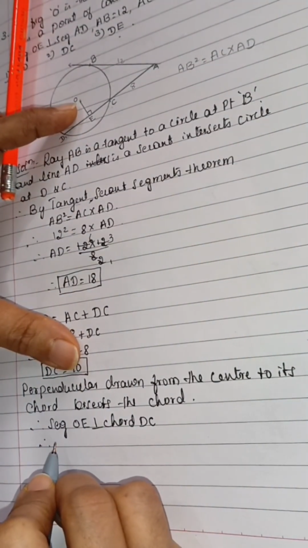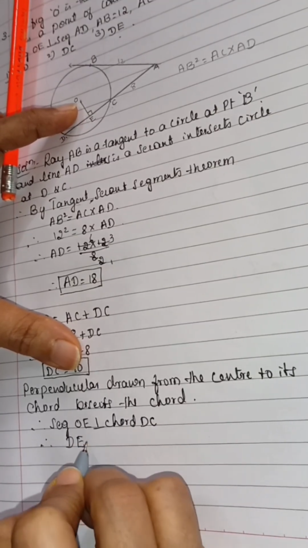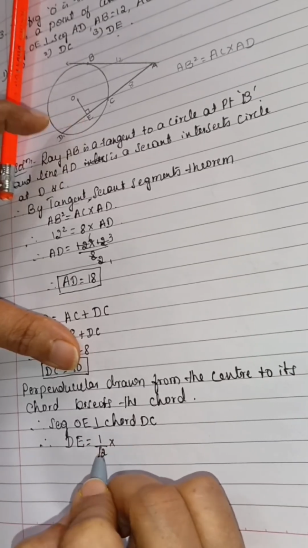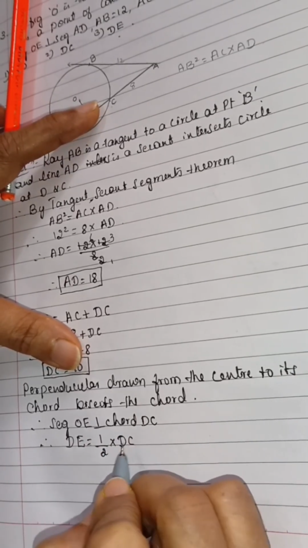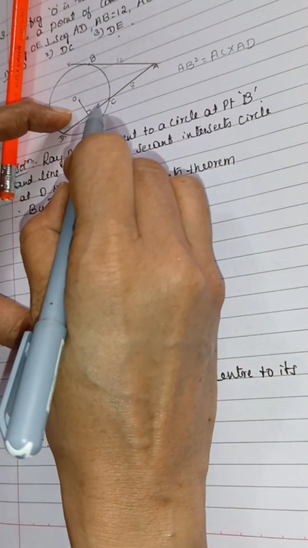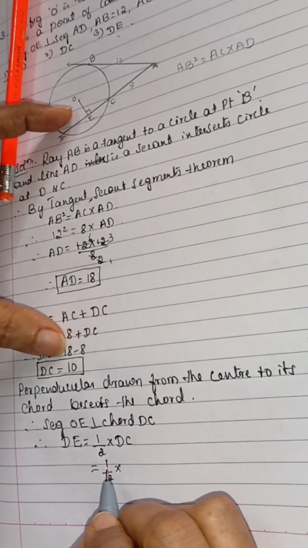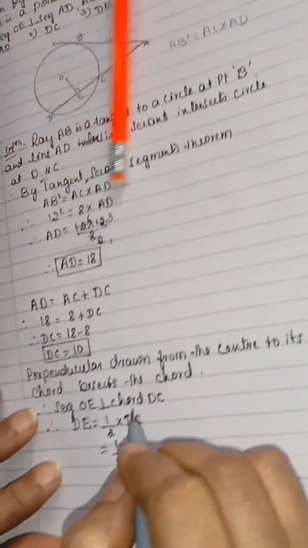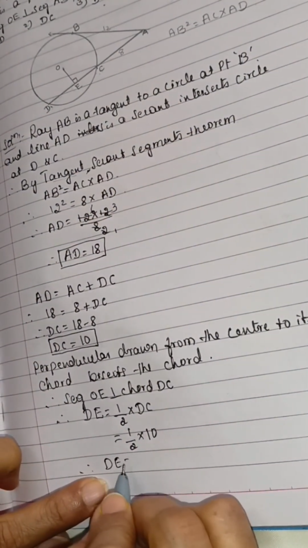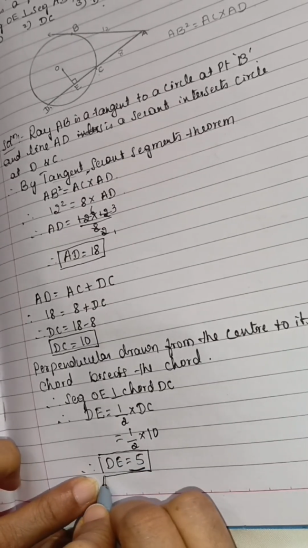Therefore, now we have to find DE. DE is half of DC, as the perpendicular bisects the chord. Half into DC, which is 10. Therefore DE is 5.